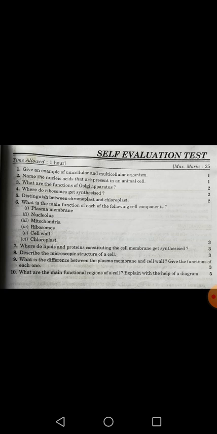So basically the question asks where do ribosomes get synthesized? If the cell is a eukaryotic cell, then they will be synthesized inside the nucleolus. As we know, the nucleus contains a spherical structure which is called the nucleolus. There their synthesis occurs. If the cell is prokaryotic, then they will be synthesized in the cytoplasm.